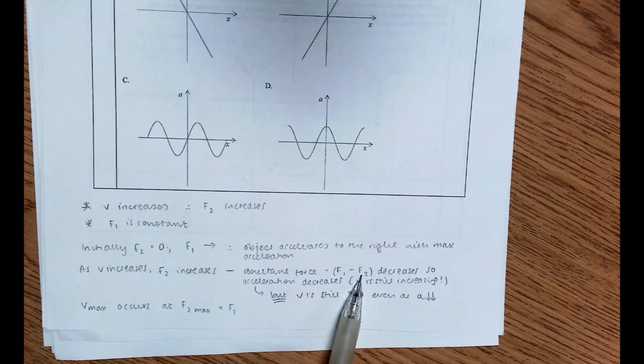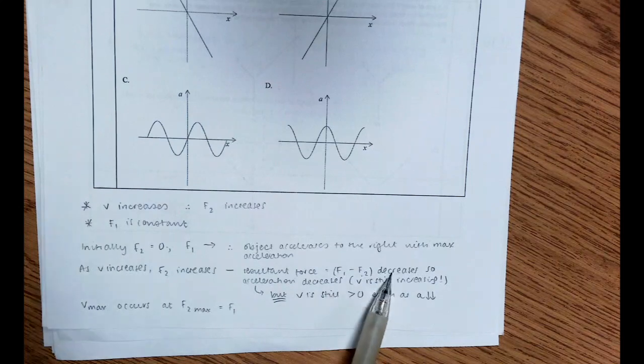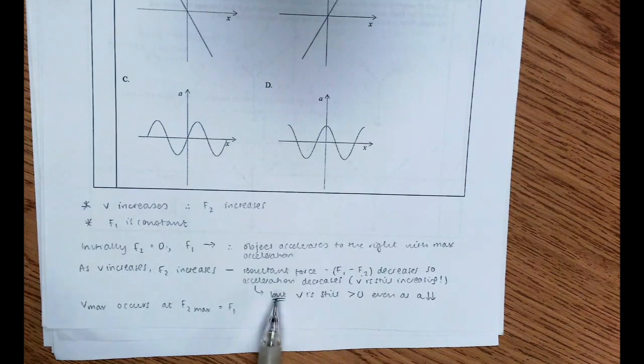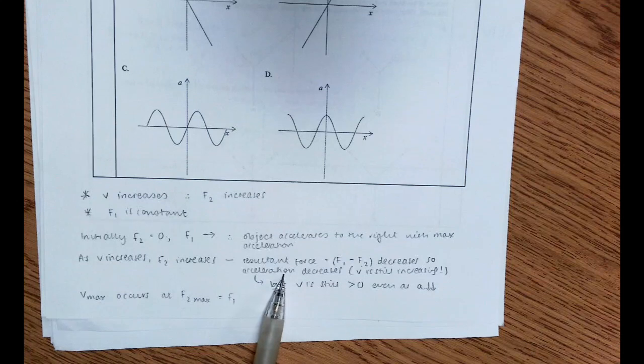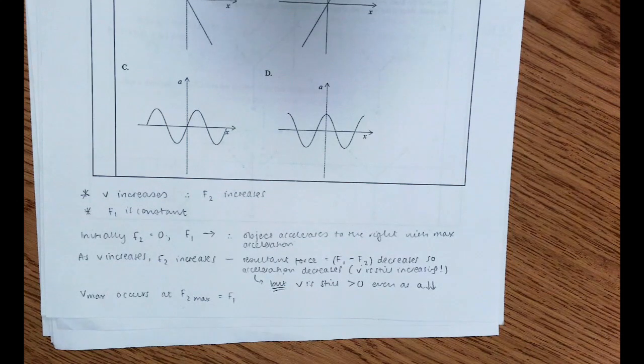And F2 is increasing as V is increasing, so the resultant is decreasing. Okay, so therefore the acceleration value is decreasing. Now, don't confuse that with velocity. The acceleration rate is decreasing, but we still have a positive acceleration. So we still have velocity increasing, it's just not increasing at the same rate anymore. Okay, so we still have V getting bigger and bigger. So we've still got velocity moving from 0 upwards to a maximum.